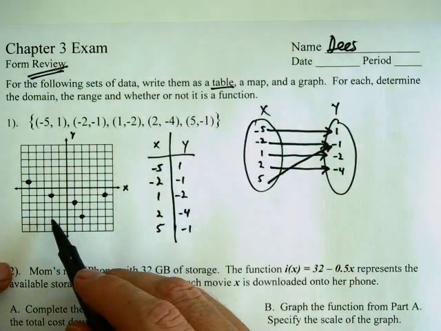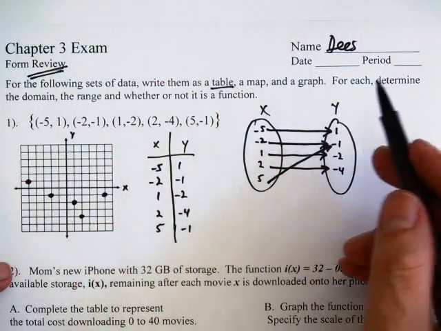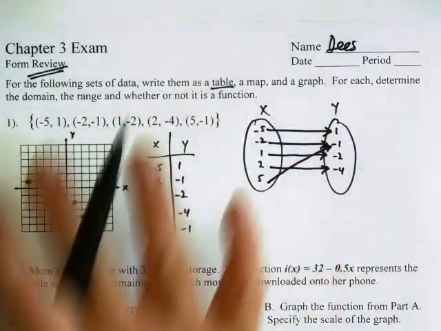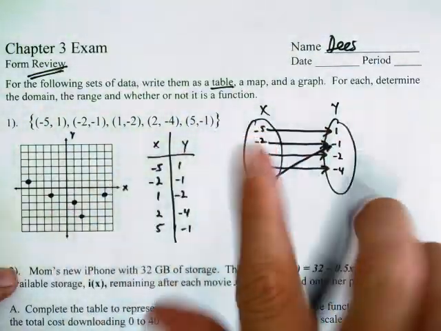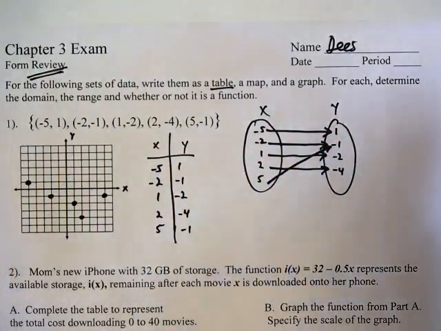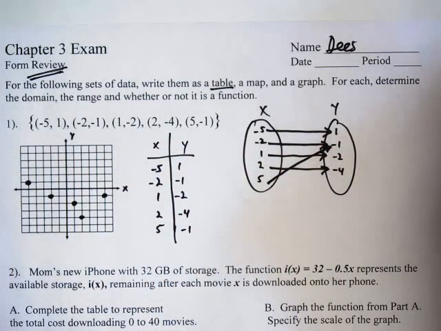So there's the graph. Now it says for each. But really, what I'm about to say applies to all 4 of these relations. This one, this one, this one, and this one. They're all the same thing. Let me say that again. They're all the same thing expressed differently.